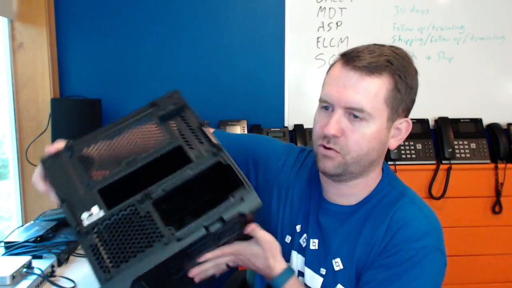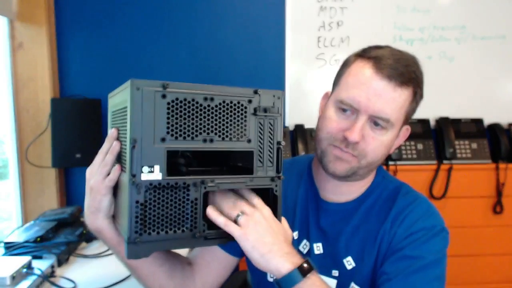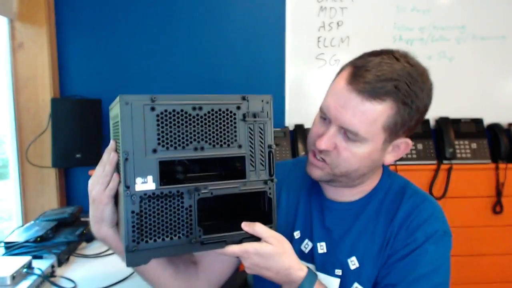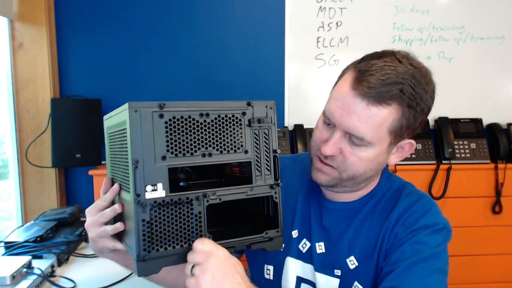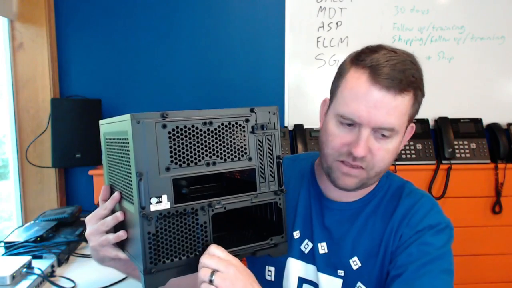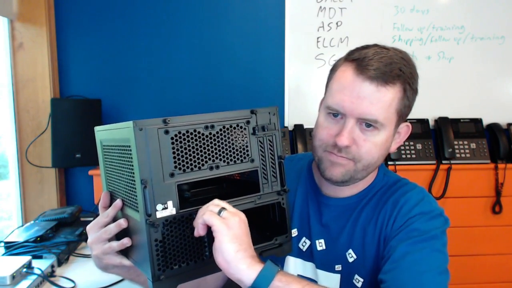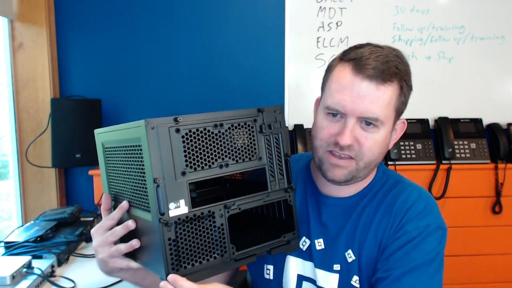Everything is a very cool toolless design. This case can have a full-size power supply right down here, which is separated into its own sort of section. And then here is where the hard drives go, right on the side. Let me pull out these little thumb screws. Everything is toolless in this case. I used to have this case.